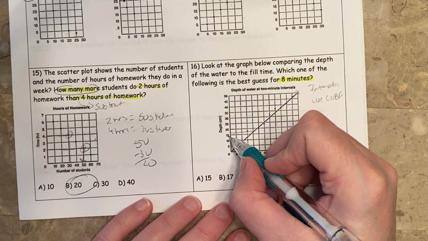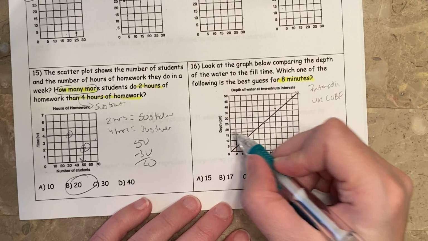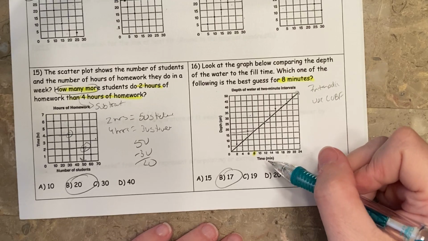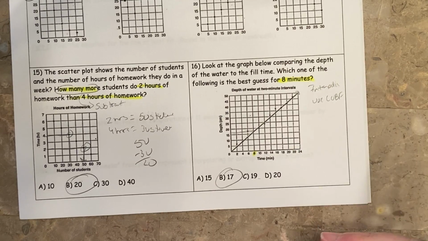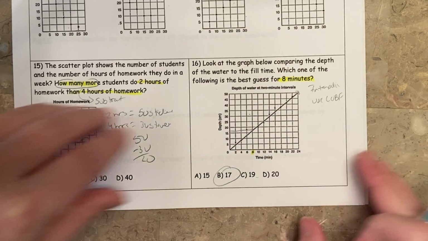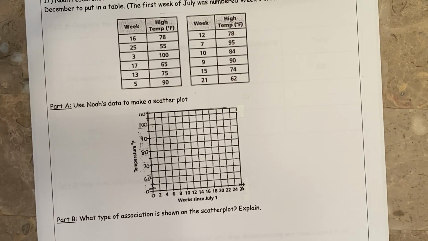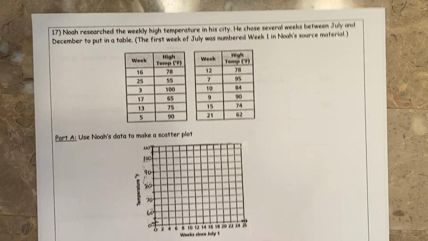And it's between 15 and 20, but definitely closer. Oh, so which one is it? Definitely closer to 15 than 20. So I'm going to go with B. All right, moving right along. Next page. Oh, this is our long one. But you got this.